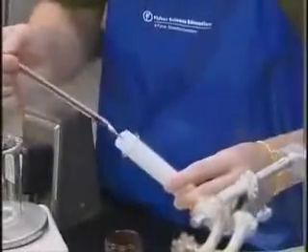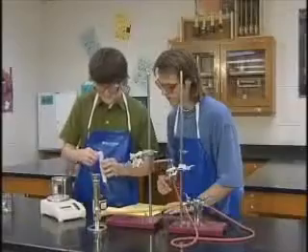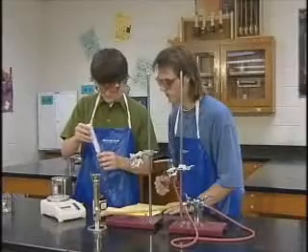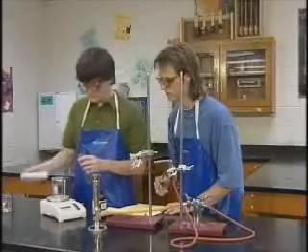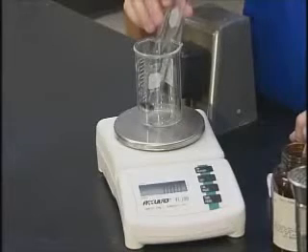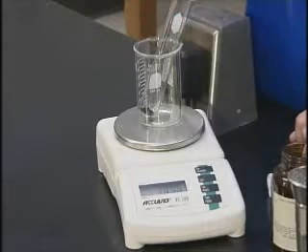Now that the students have added the copper oxide to the test tube, they are removing the paper. They find the mass of the test tube with the copper oxide in it to be 34.29 grams.